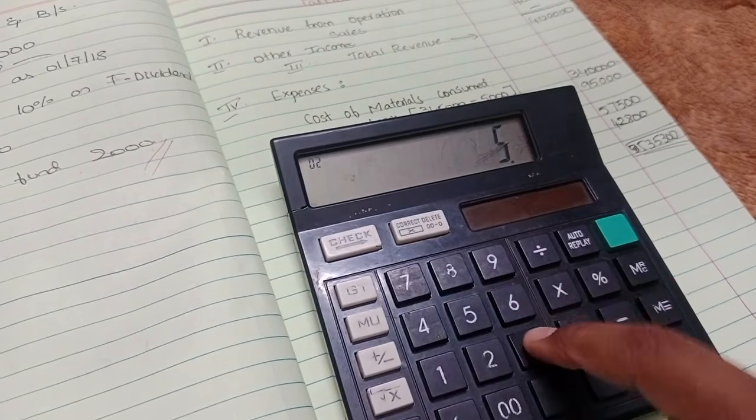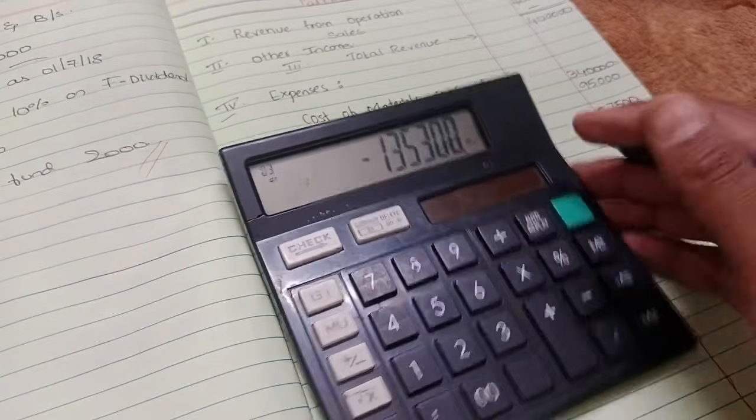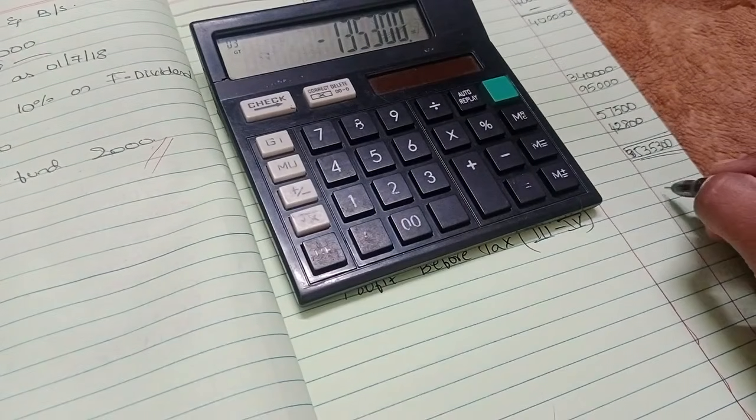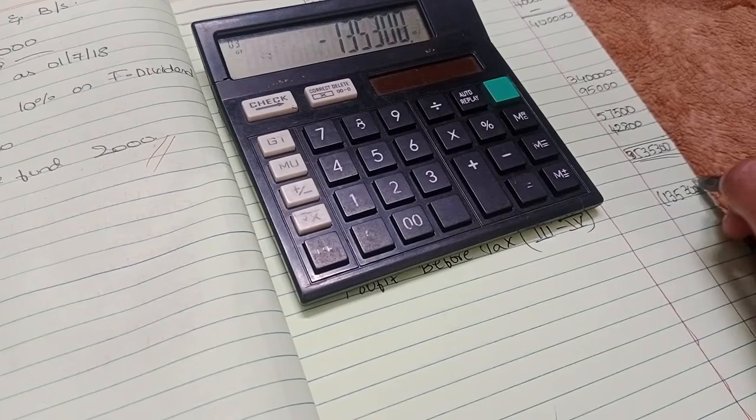Minus 5,35,300, which is the total expenses. How much are we getting? We are getting a negative: 1,35,300. In brackets you will write 1,35,300, as it is a negative amount.